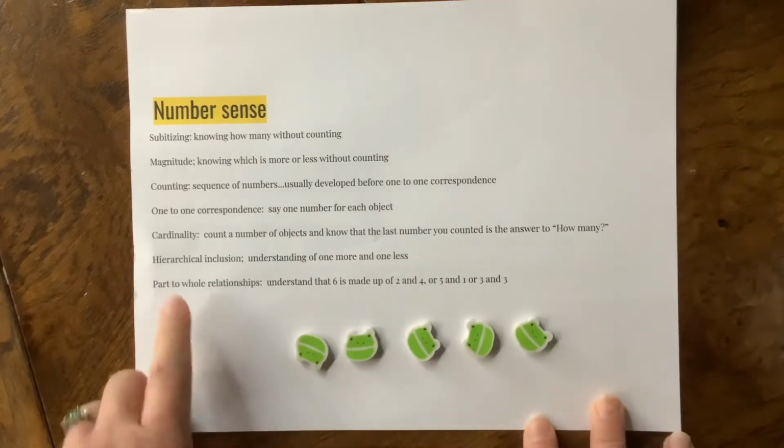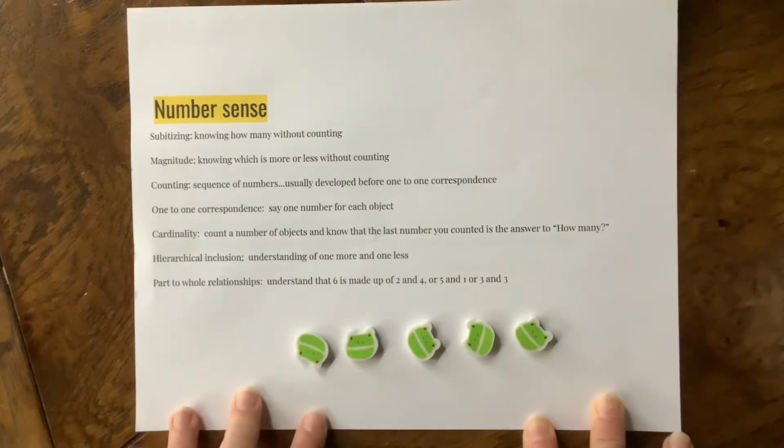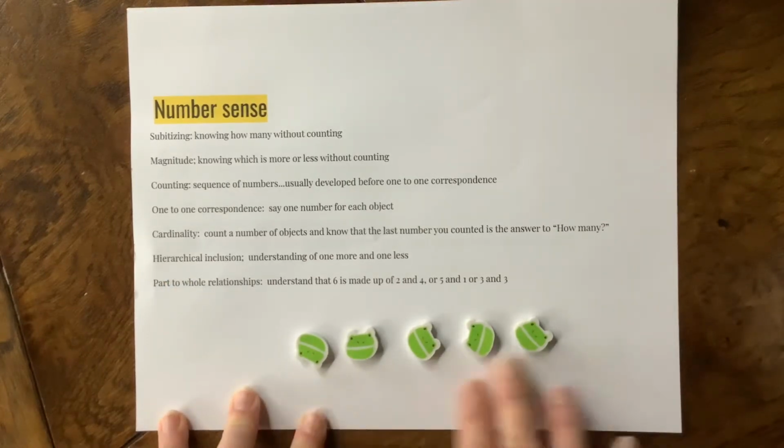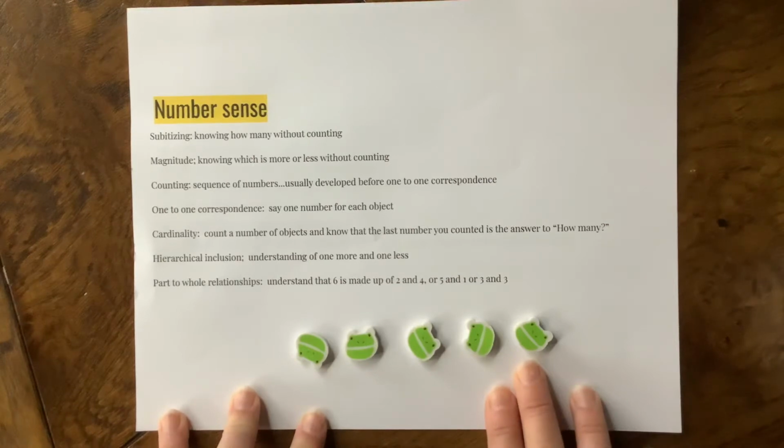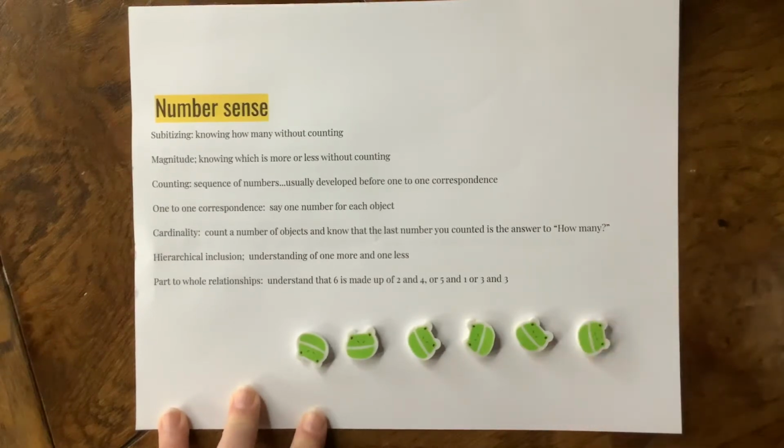After that, we can talk about the hierarchical inclusion, which is understanding what is one more or one less. So now that I know that there's 5 here, I could ask, what is one more? You know that counting on is one more. They might be able to tell you one more is 6. We practice this every day when we are talking about the days of the week. We're always adding one more.